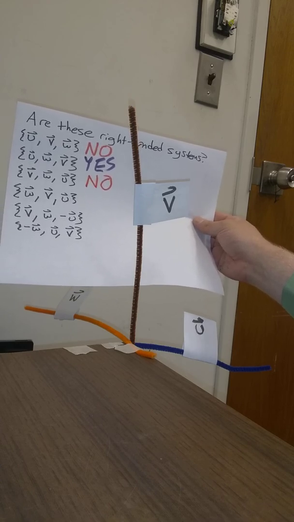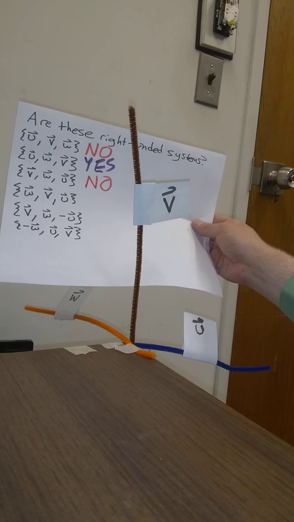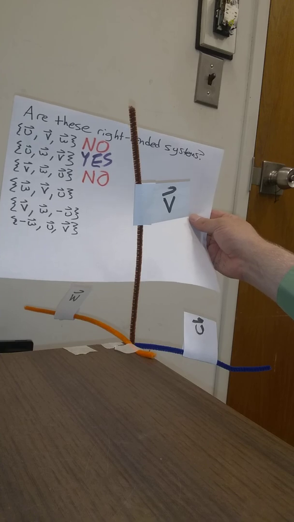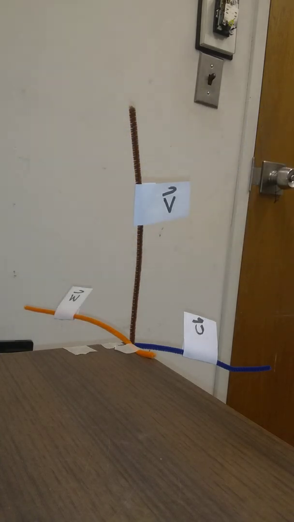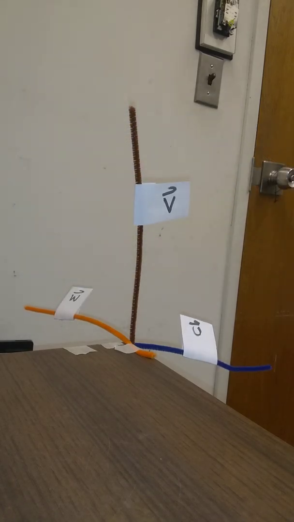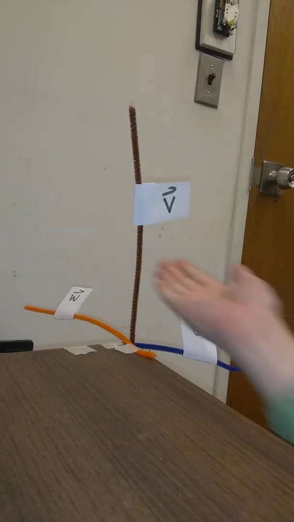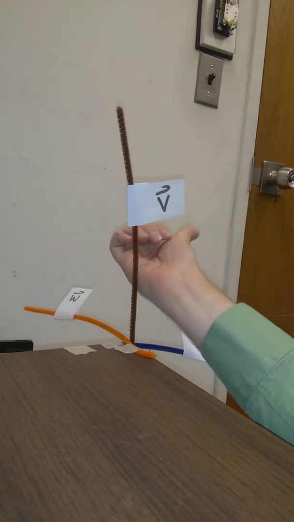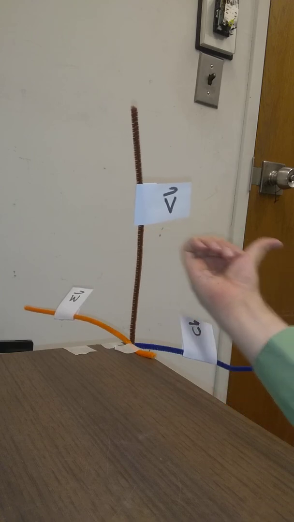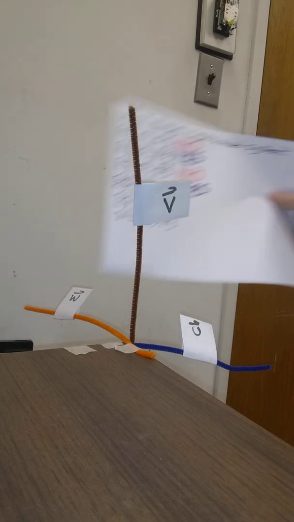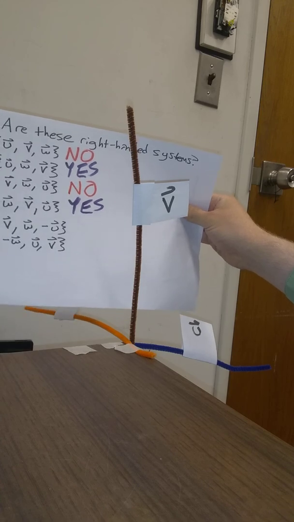If you're following with me so far, this might be a good time to pause and see if you can work out the last 3 if you want to do that. Otherwise I'm just going to go ahead and do the next one, which is WVU, West Virginia University, I guess. I put my hand in the direction of W, I curl towards V, and I'm pointing towards U. That's great, because we were doing WVU, so yes, that works out.